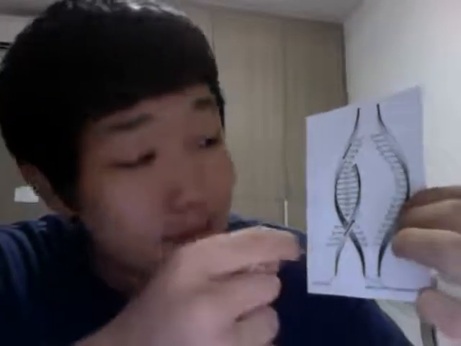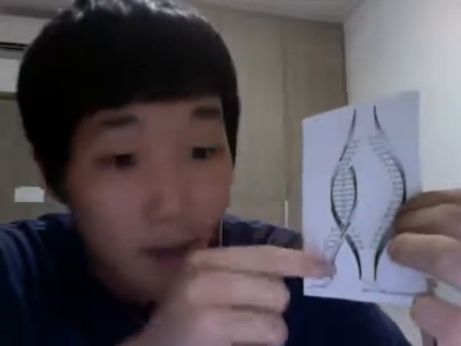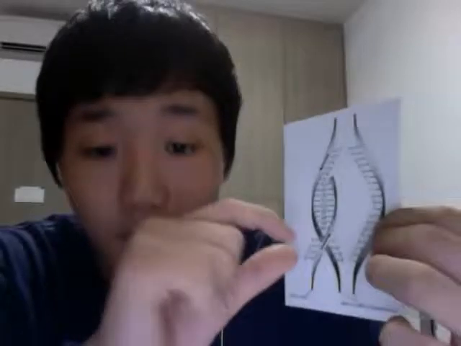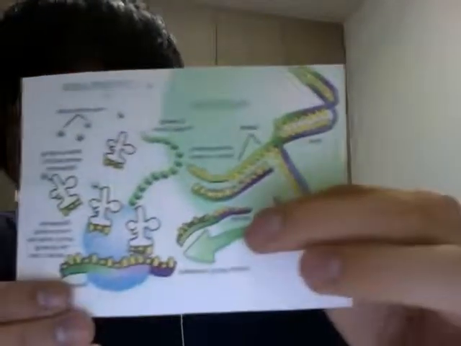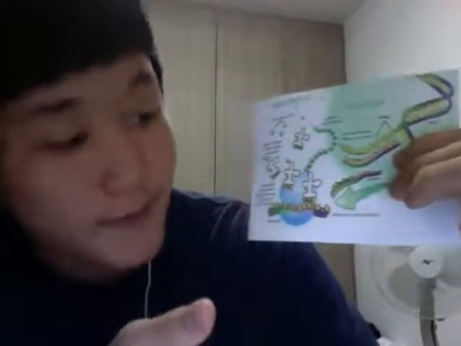When the base pairing is completed, the mRNA, messenger RNA molecule, breaks away, and then the DNA rejoins again. The mRNA leaves the nucleus, as you can see in this picture, and goes out to the cytoplasm, which is where the translation takes place.